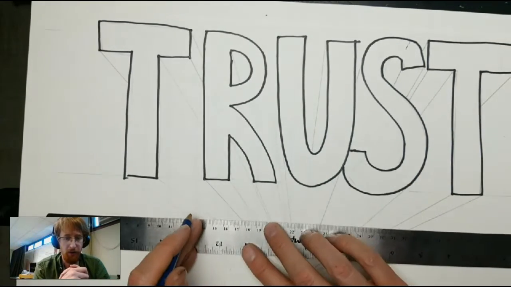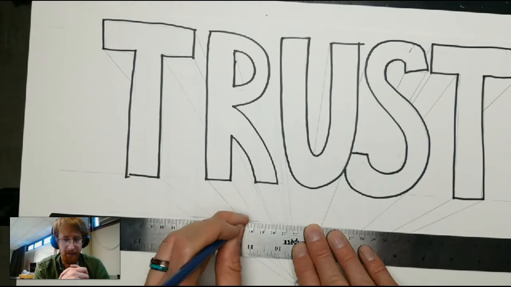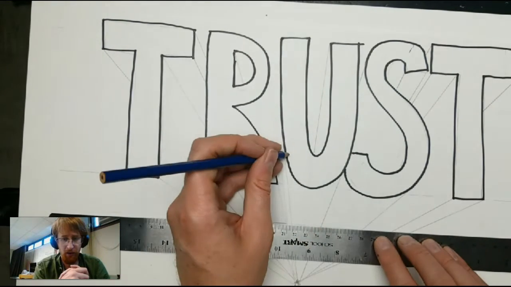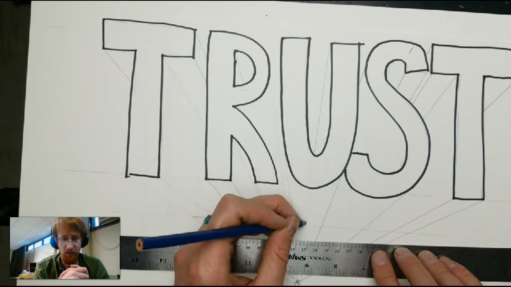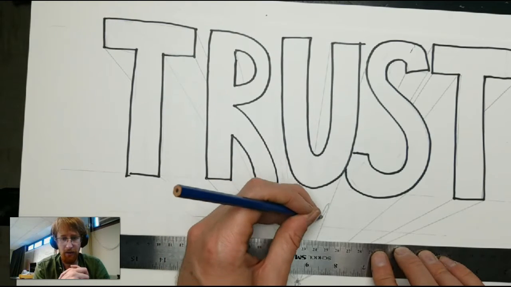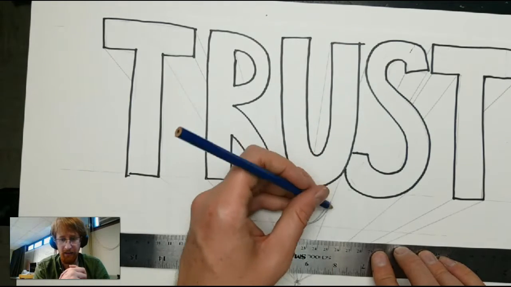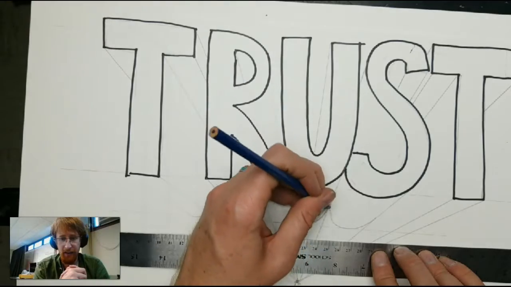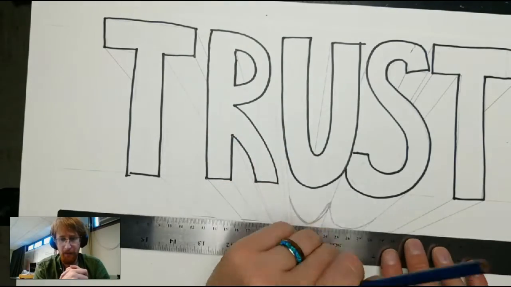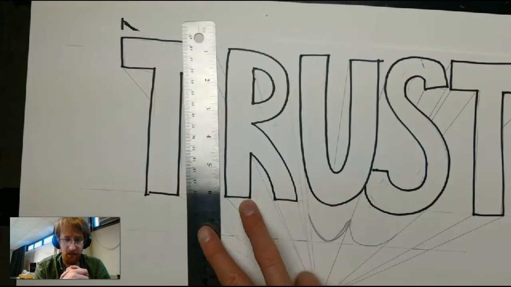Now I'm going to move those horizontal edges, those bottom edges of each letter, down. First, the U has a curve, so I need to try and recreate the curve of that U, and I'll do the same thing for the S. I'm recreating the curve of the S down here at the bottom. Then I'll take the bottom of the T. So now I've done all the horizontal lines.